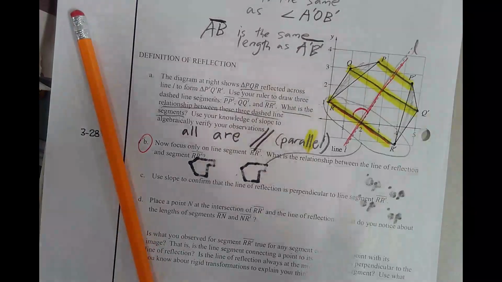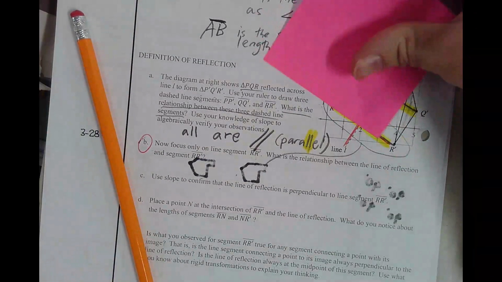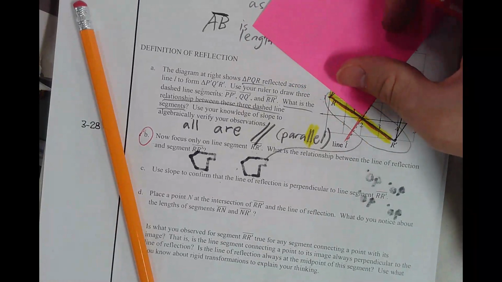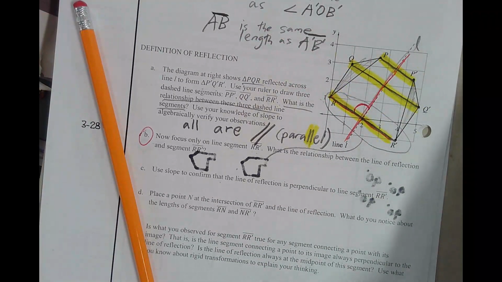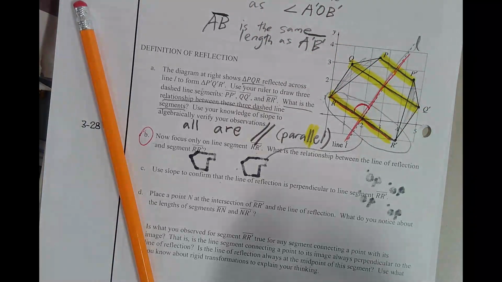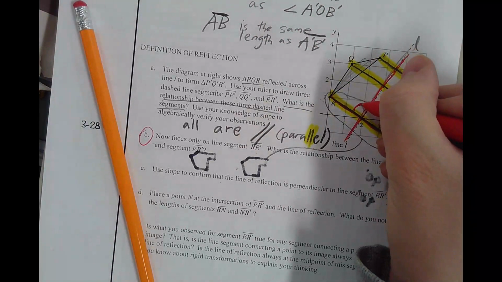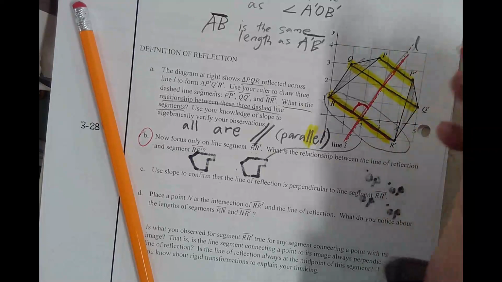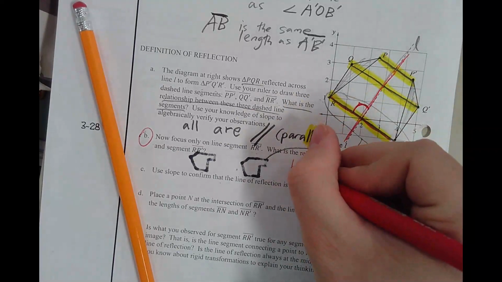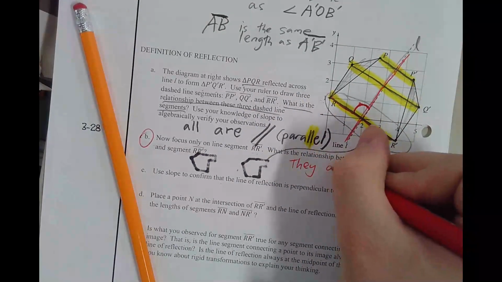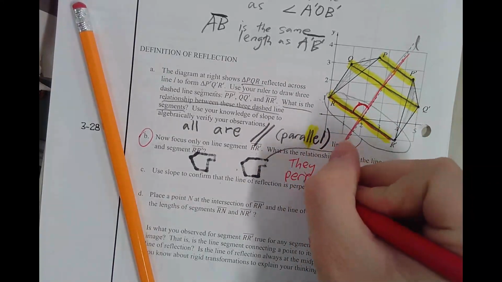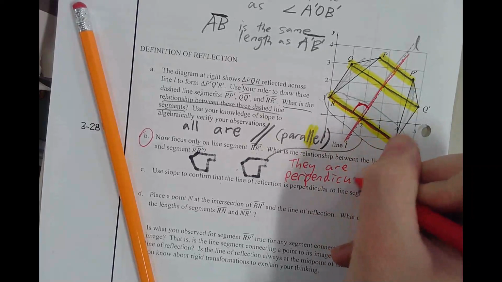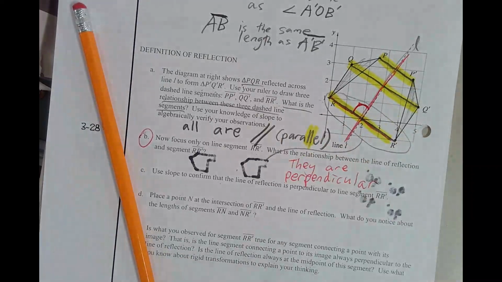If I look at this, it definitely looks like it is 90 degrees. So what is that relationship? What's another way to say what's going on here? This relationship right here is they are, it starts with a P, perpendicular. All right, letter C now.